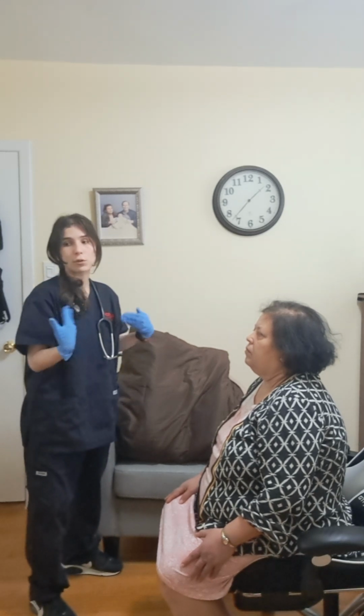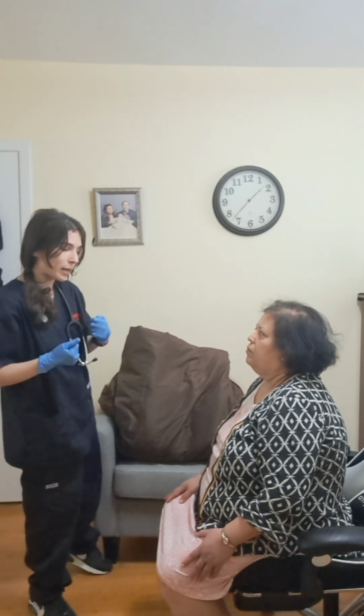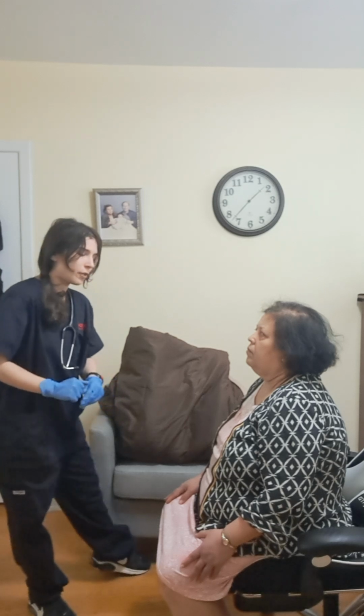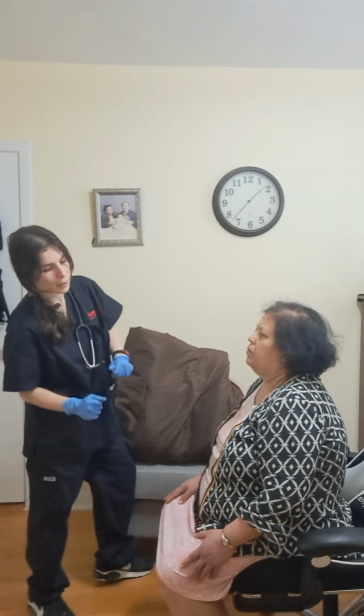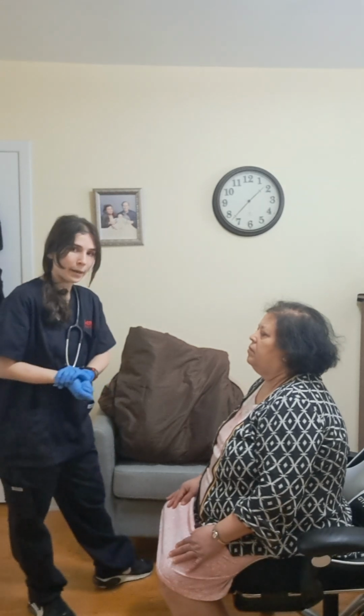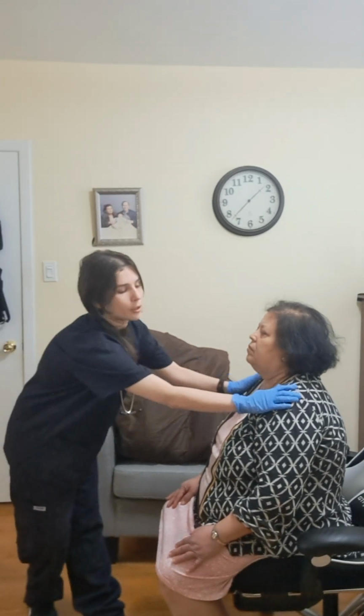Patient will keep clothes on for their comfort. Okay, so upon inspection, both arms are symmetrical. Skin is an even color throughout. Body hair is evenly distributed throughout both arms. Now I will palpate both arms for temperature and moisture.